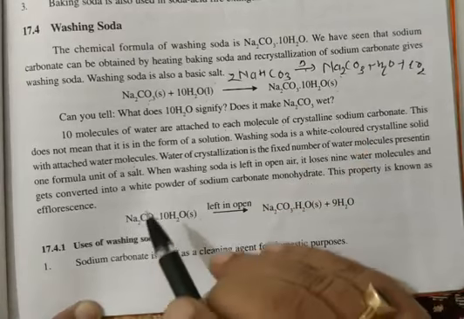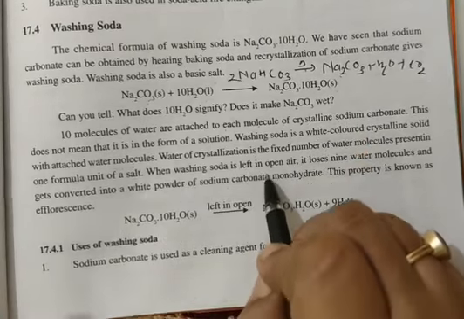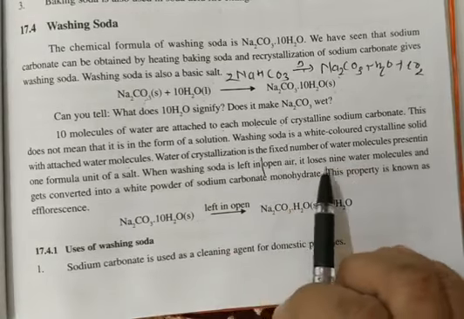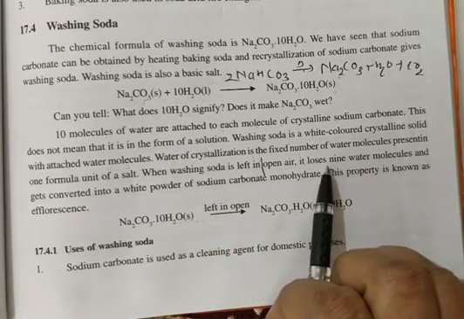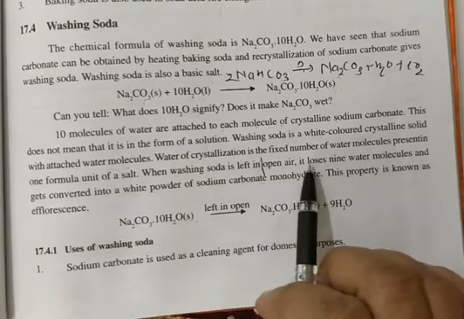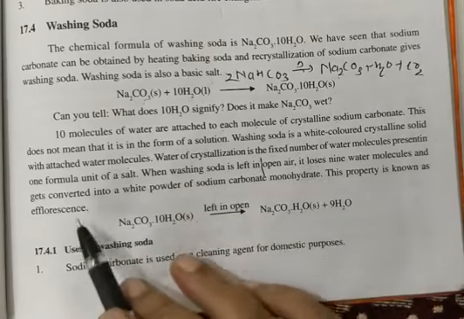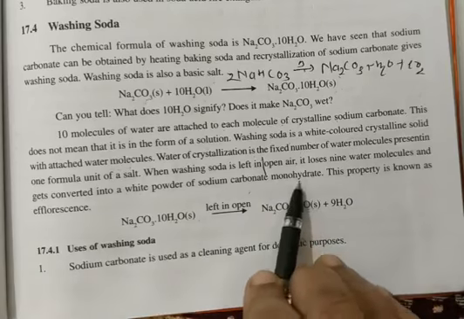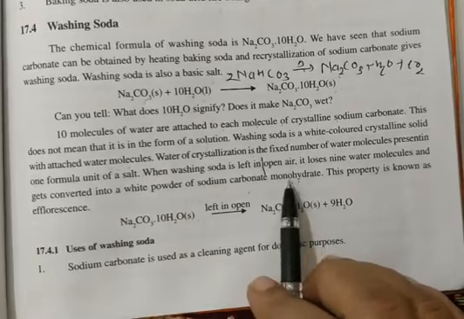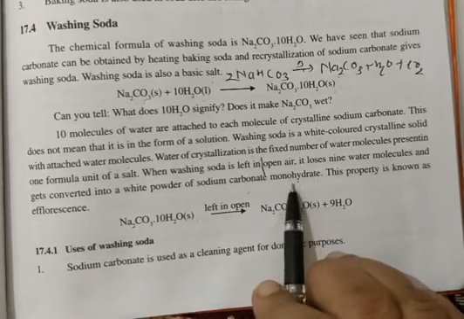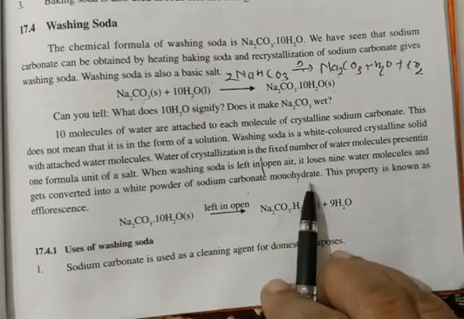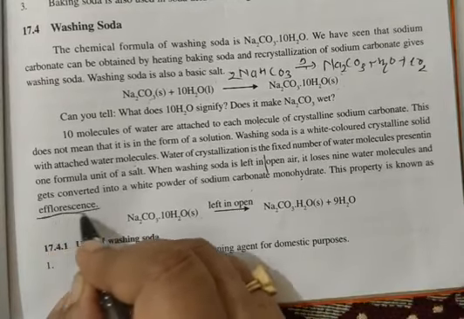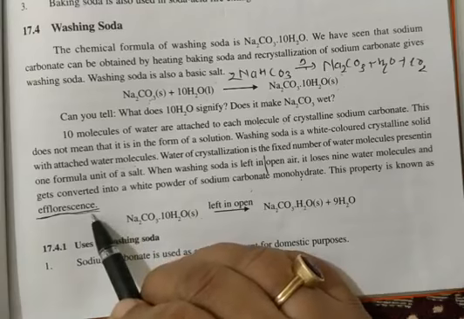Okay. When washing soda is left in open air, 9 molecules of water will be lost by itself, and it will convert into a white powder of sodium carbonate monohydrate. Sodium carbonate monohydrate means it will contain only one molecule of water. Mono means one molecule of water. This property is known as efflorescence. It is very important. This property is known as efflorescence.